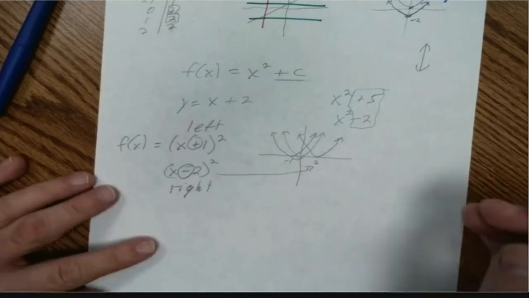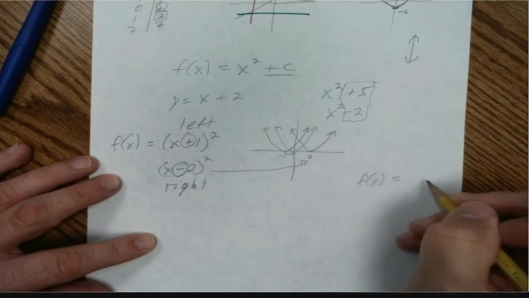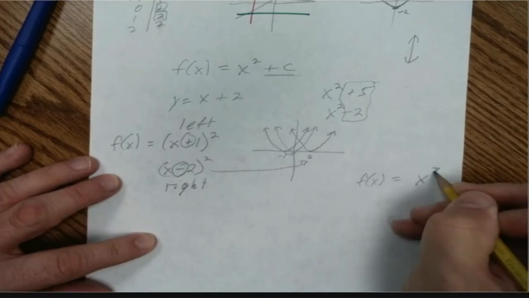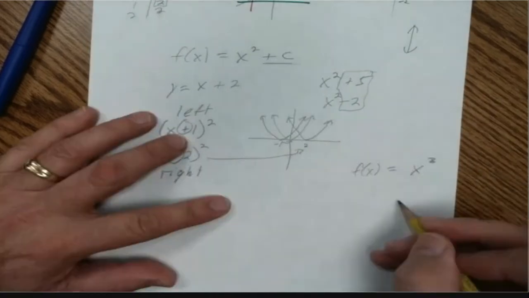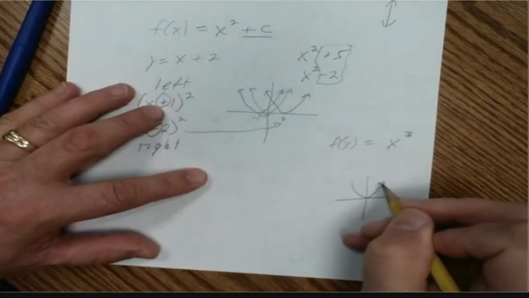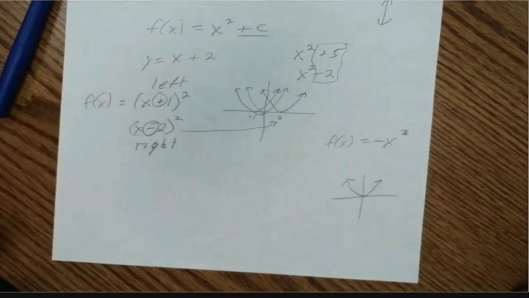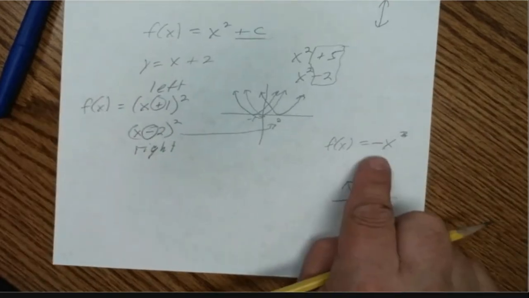The other thing we can do is a reflection shift. If we took f of x equals x squared, which means it's just the normal graph, right? X squared is just through the origin. Here's what we're going to do. We're going to put a negative 1 in front of it. This coefficient is going to have a negative.